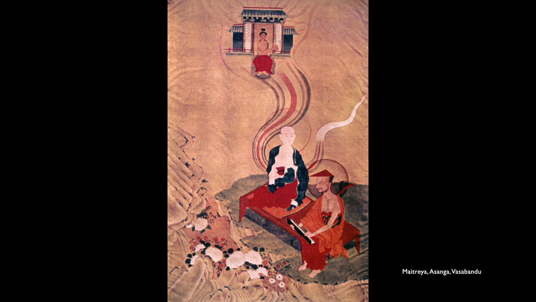And up in the sky is a deity. His name is Maitreya. He's the coming Buddha for the next age. He'll come in about 2,500 years. By the year 4,500, he'll be here, according to the mythopoetical Buddhist history. Maitreya, Maitreya. And he's supposed to be a Westerner.